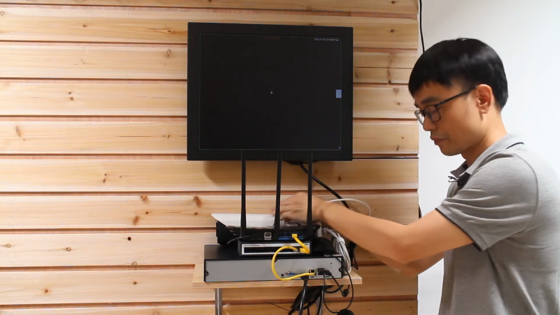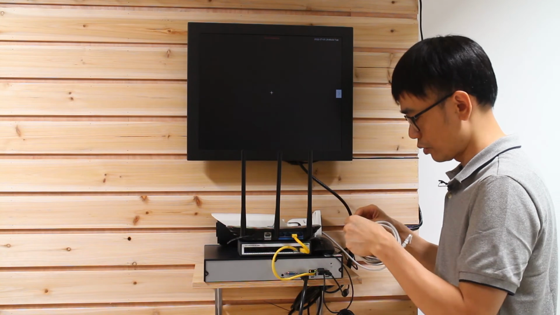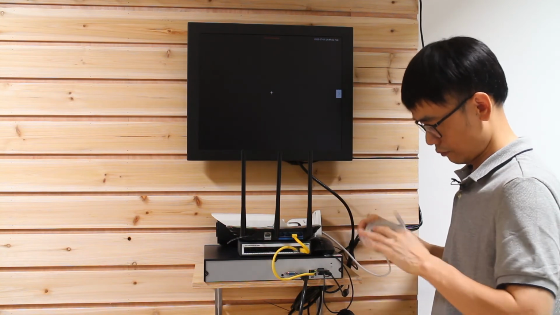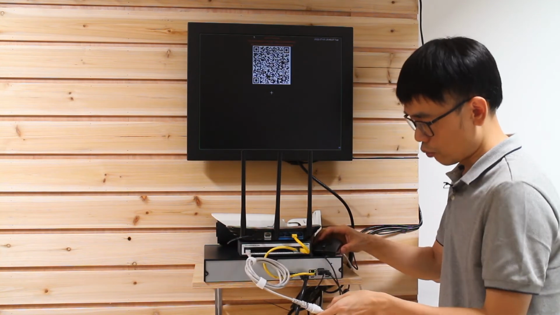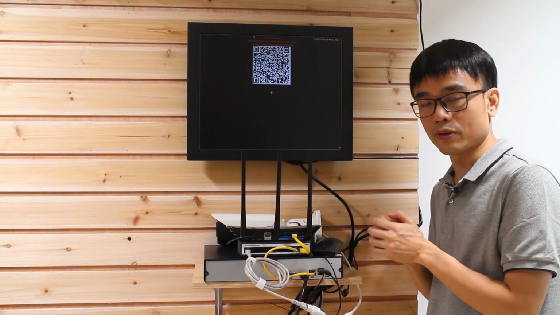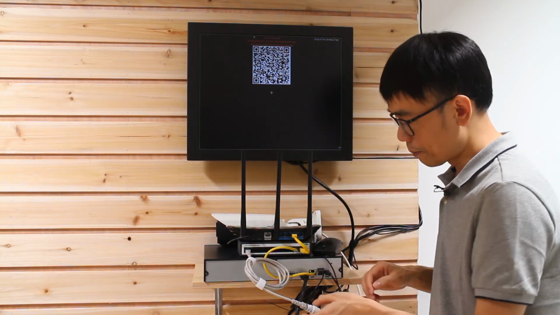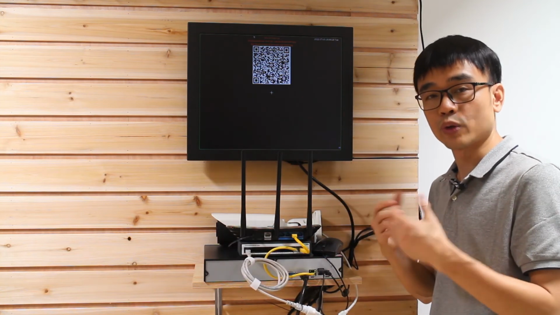This is the camera. Now I need to use the short patch cord to link the camera to the PoE switch. Just pick one of the ports on the PoE switch. Once I plug in, I can hear the camera's motor running. The camera is equipped with a motorized zoom lens.